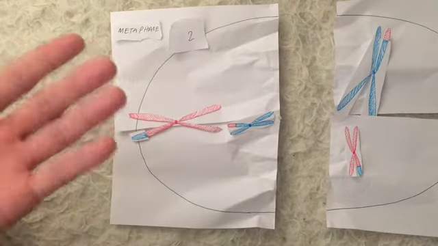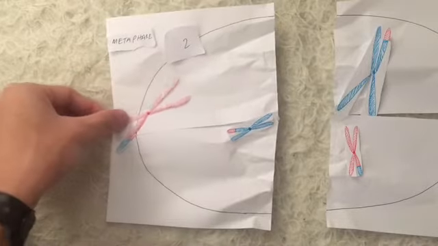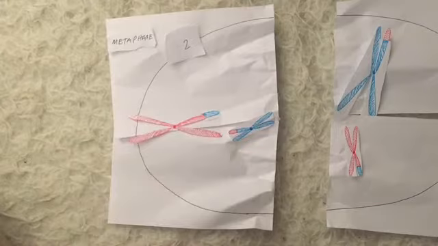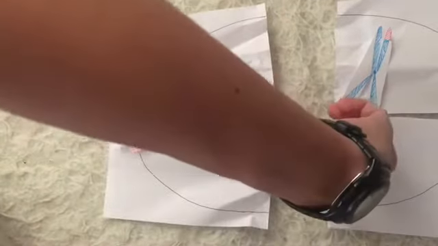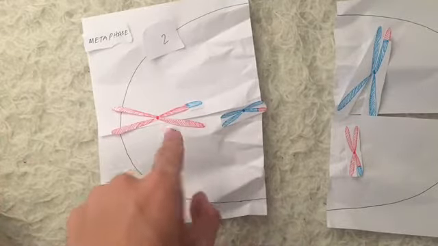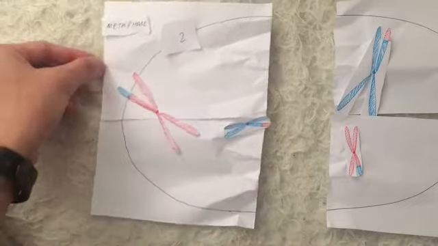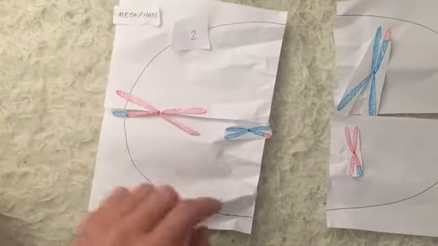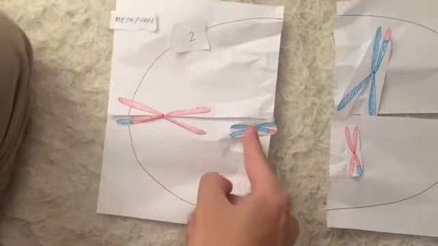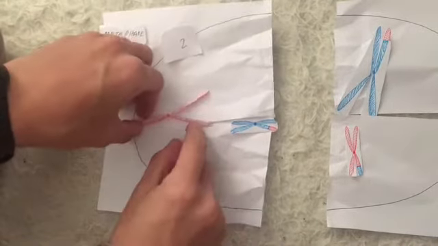When I say random, you can arrange them like this, or like this, or like this on the equatorial plane, or like this. As a result, when these two sister chromatids separate, I'll show you one example.